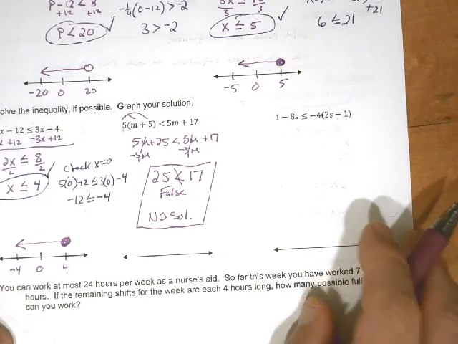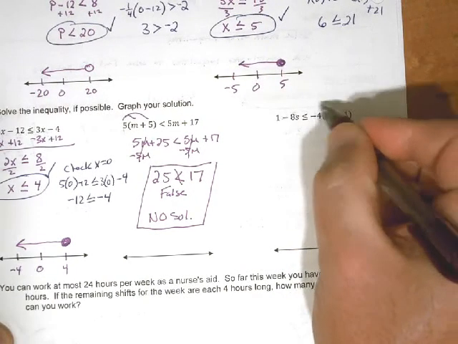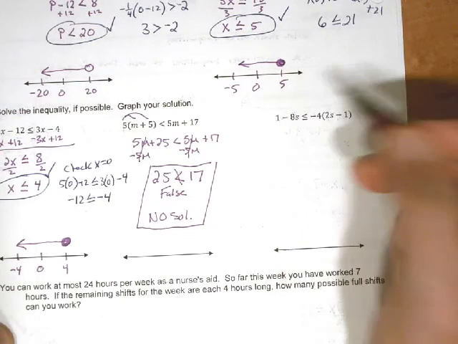So anytime you get a false statement like that, ladies and gentlemen, no solution. And you should be comparing numbers with numbers.